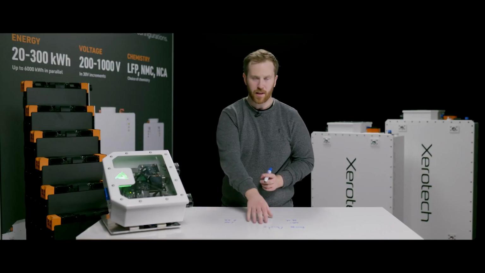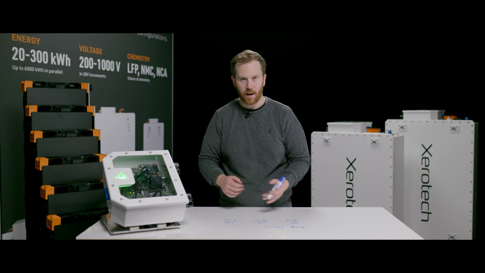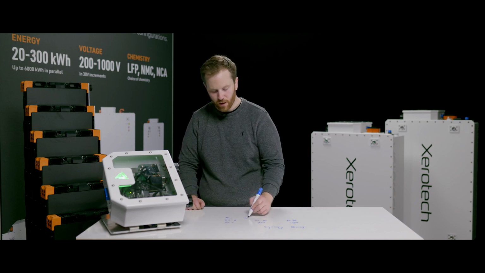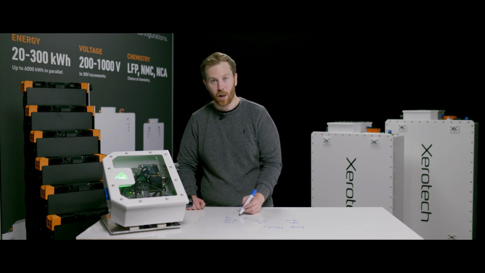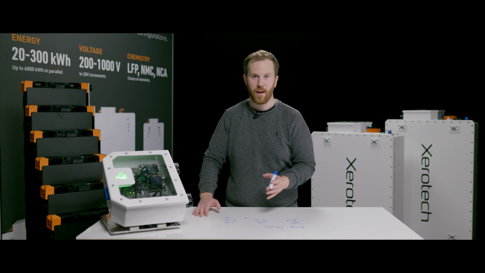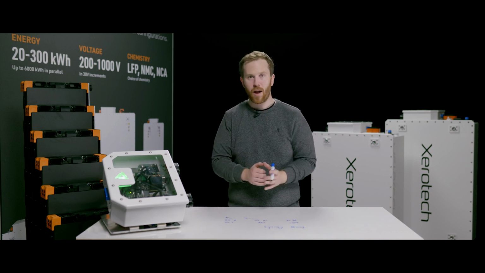Obviously, previous battery technologies like nickel cadmium, or NiCads, and lead acid batteries, they had very low energy densities as well. Somewhere in this region, if not lower again. So the problem was you just simply couldn't put enough energy into the vehicle, both volumetrically and gravimetrically.